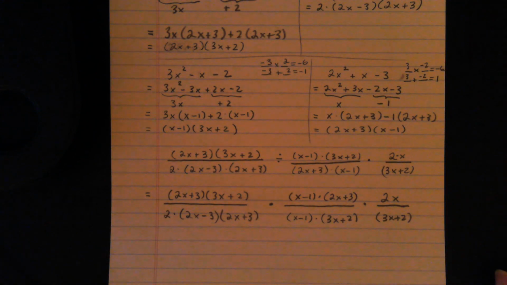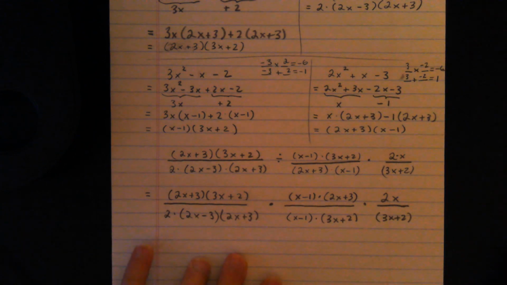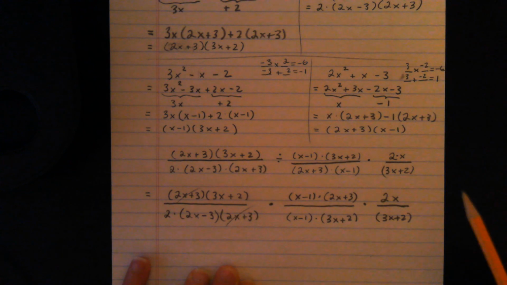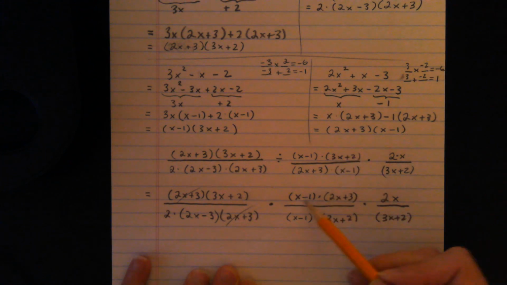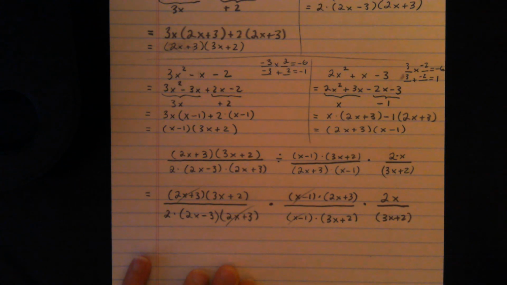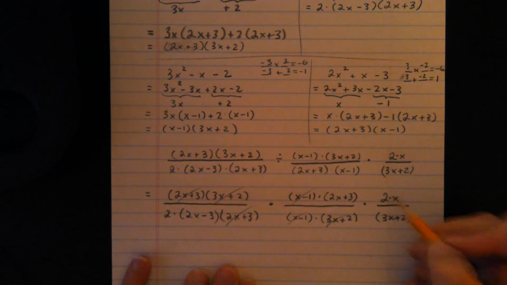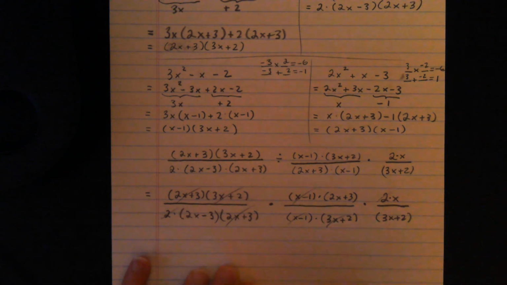Alright, so as I said, it's just a matter of canceling common factors here. Remember, cancel them one for one. Here I've got a 2x plus 3 and a 2x plus 3. Those go away. And I spotted this a few steps ago. Obviously, these x minus 1s will cancel out. We've got a 3x plus 2 here and here that cancel. And then I feel like I want these to cancel, but probably not. So the last thing we can cancel out here is 2 and 2.